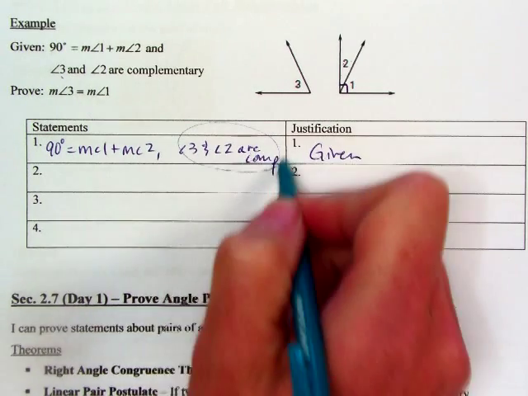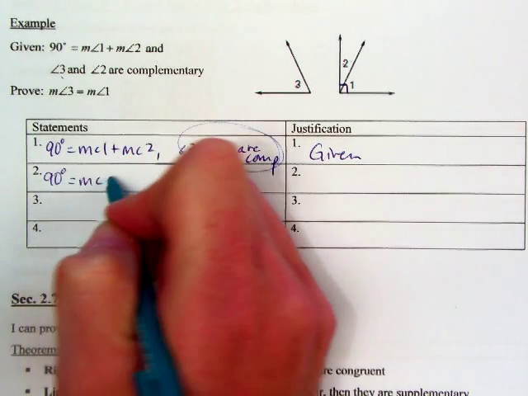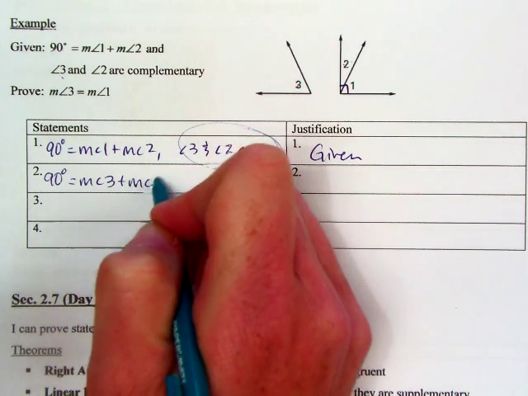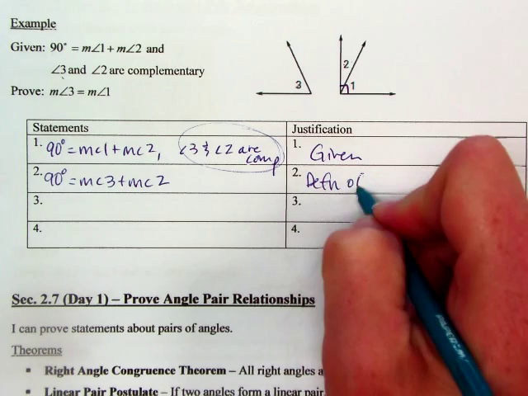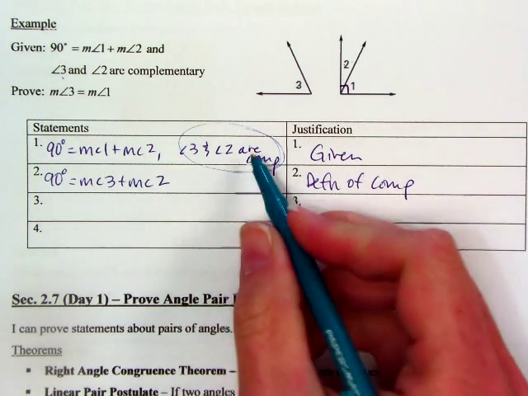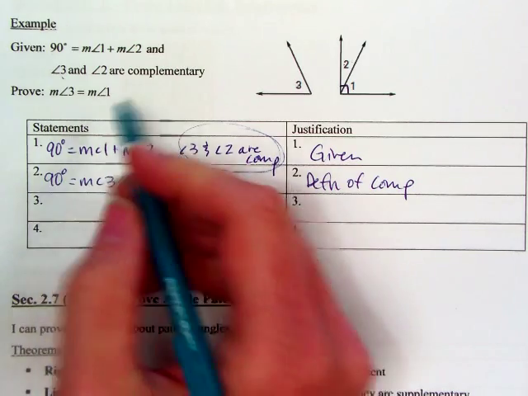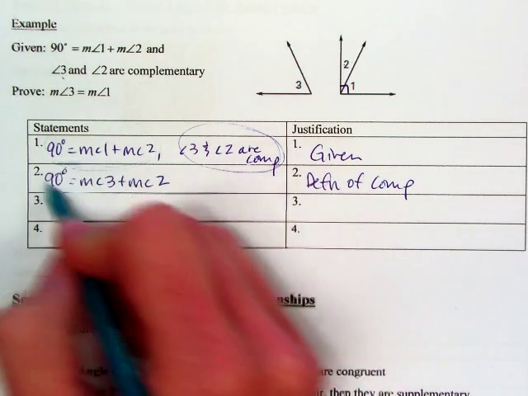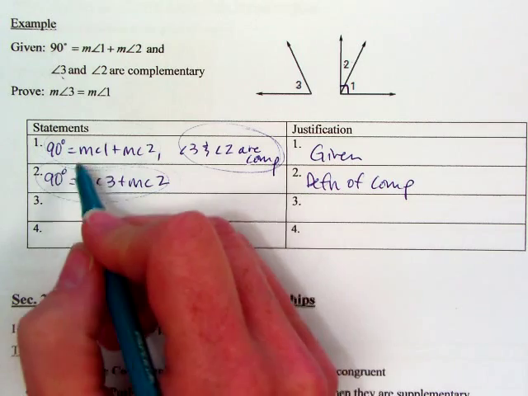Since they are complementary, I'm going to be able to say that I could add them up and equal 90. And that's the definition of complementary. If I asked you what it meant to be complementary, you would tell me that means they equal 90. So I'm saying that as a statement. Since I have this as an equation, I want to make another equation so I can do some adding or subtracting, or so I can get them to be equal to each other.